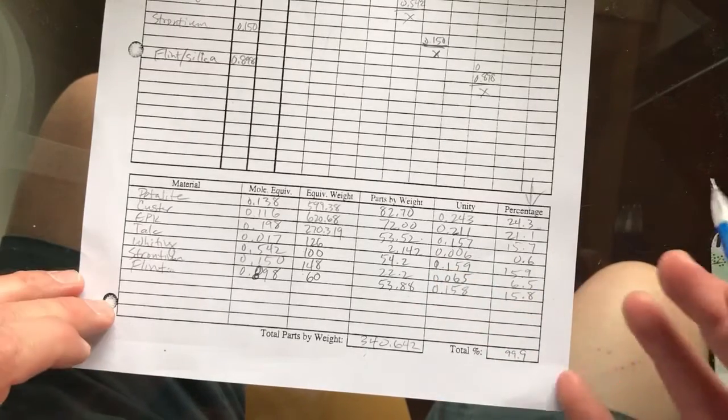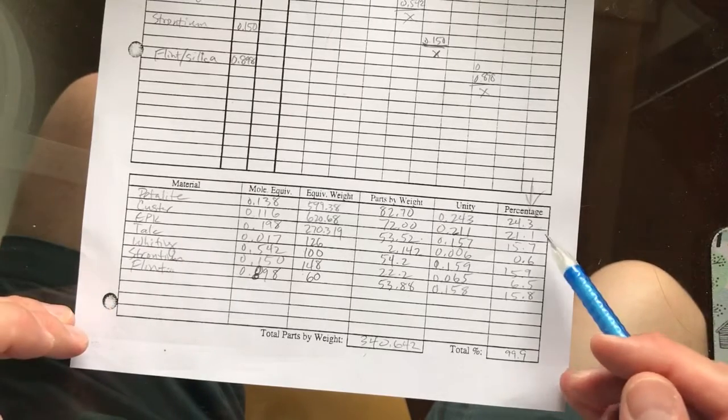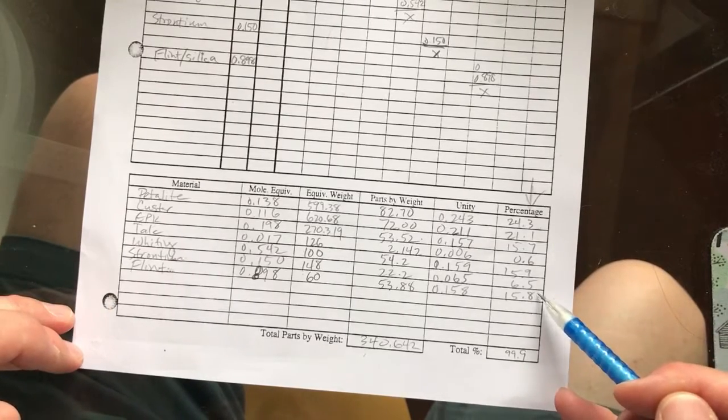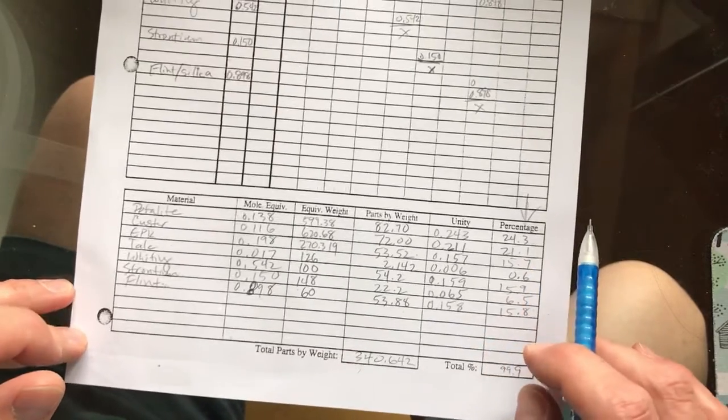And then once you get here, you can just go right in the lab and mix this up. So there's that. I hope that was sort of informative.